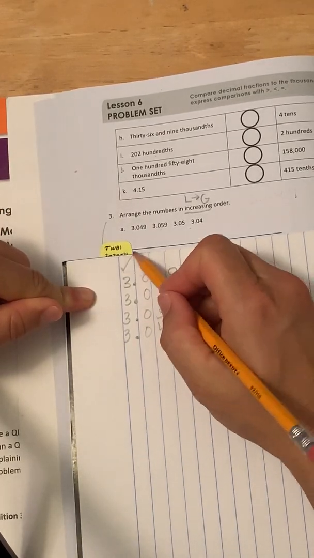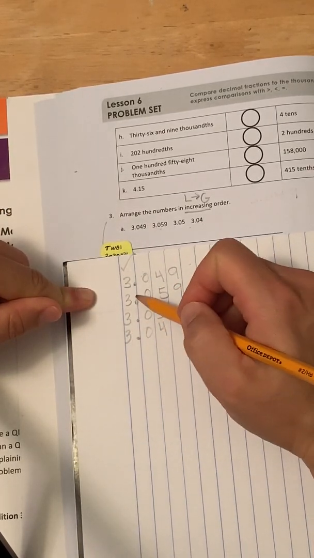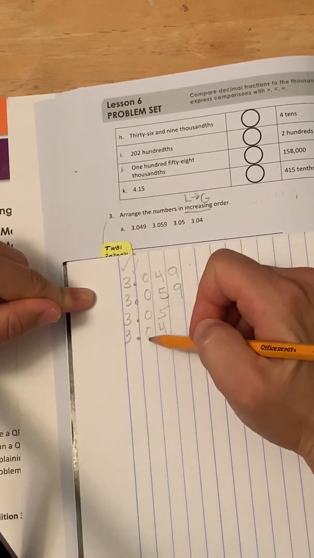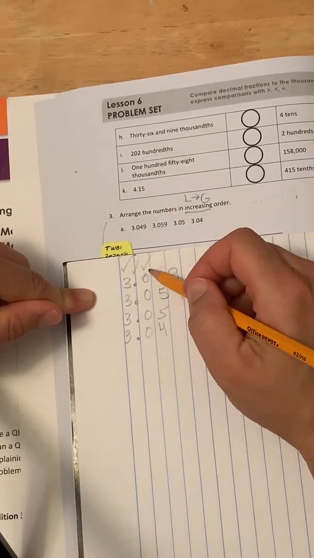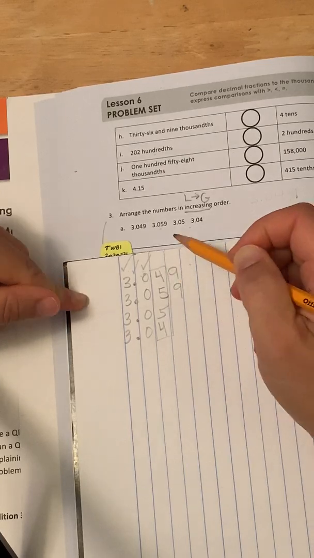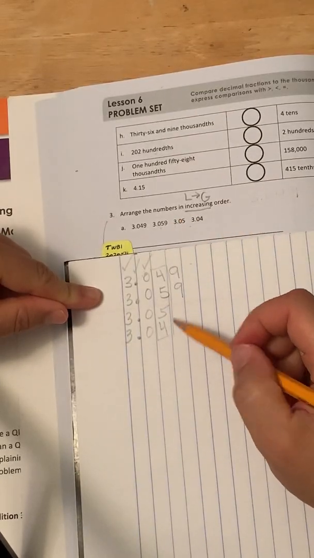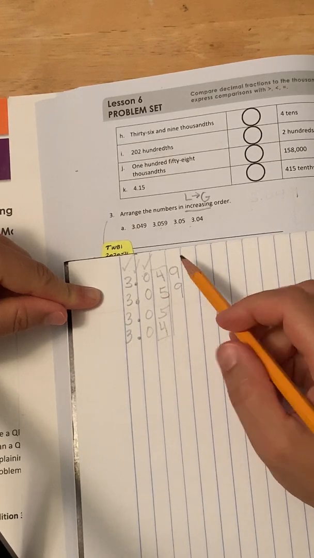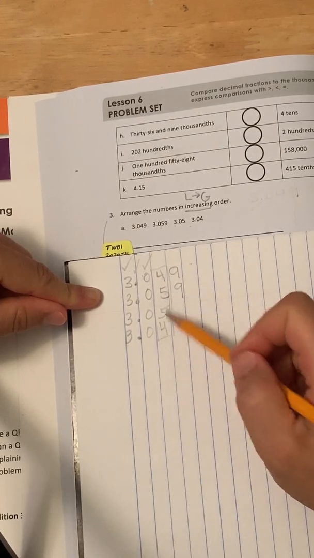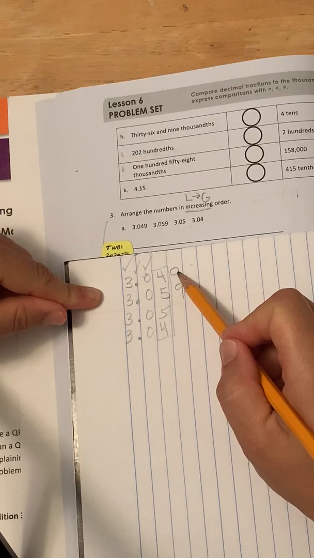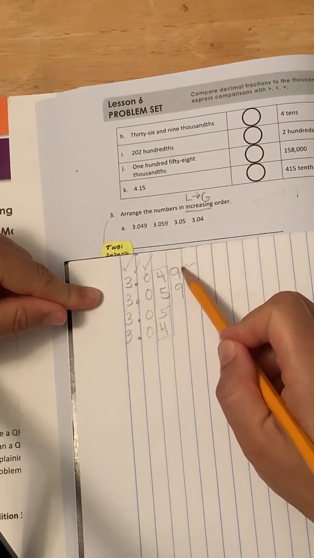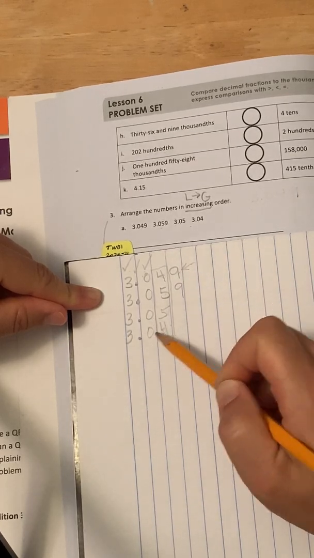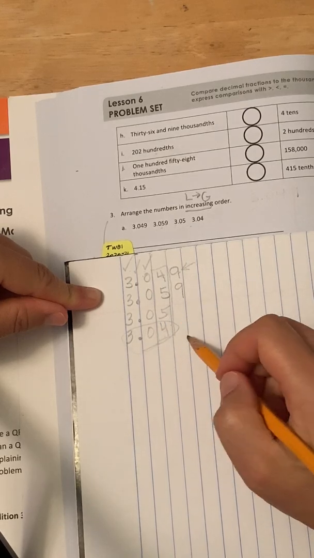So you can see all the 3's are the same. All the decimals are the same. All the zeros are the same. So this is the first row where the numbers are different. So the 4's are the smaller numbers and the 5's are the larger numbers. Of the 2 that are the 4's, one of them has a 9 after it, so I know that this one is bigger than this one. So that means that this number is the smallest.